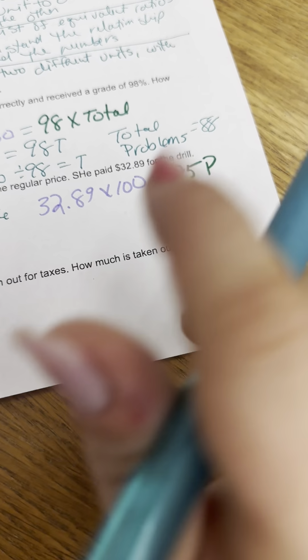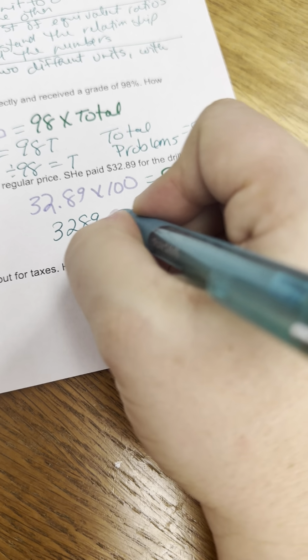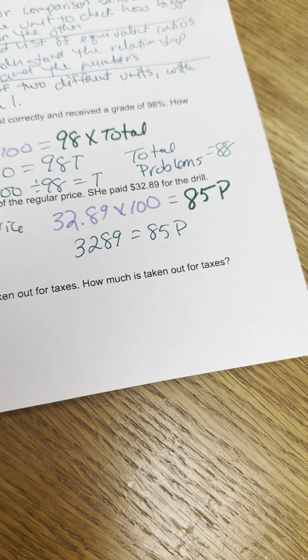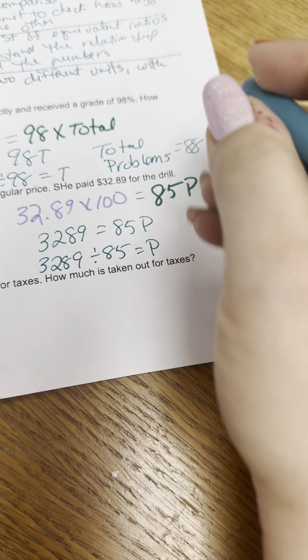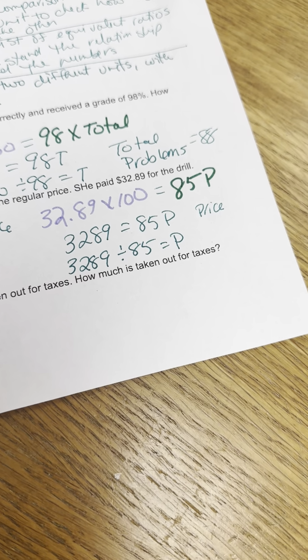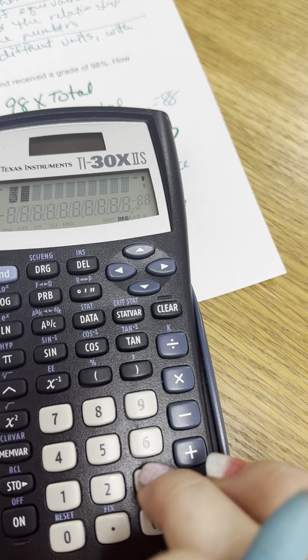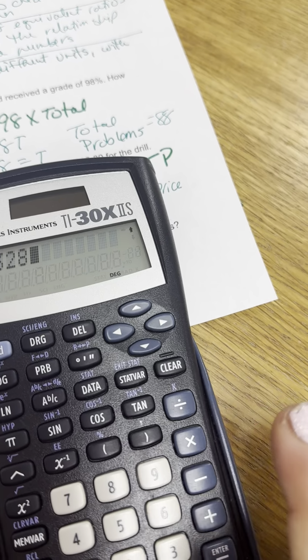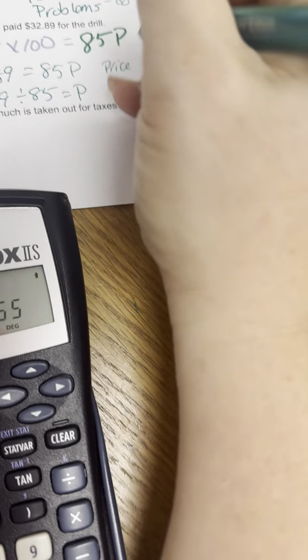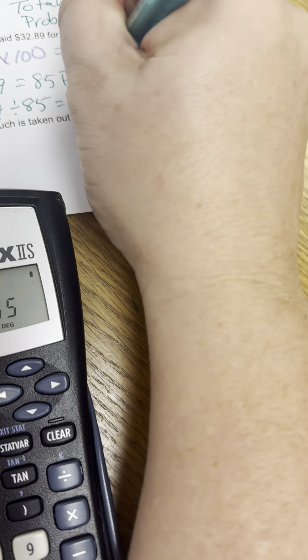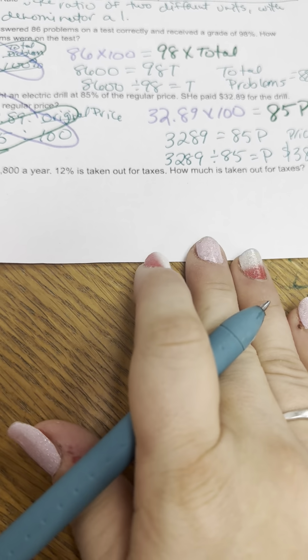So then we'll go ahead and calculate these. This becomes 3289 equals 85, and we're just using P for price. So then I do 3289 divided by 85 is equal to my price. So the original price of the drill is $38.69. So that is the original price. I tried to make sure that there were nice numbers on the test, so I gave you the harder numbers on the review to help you understand what everything is.